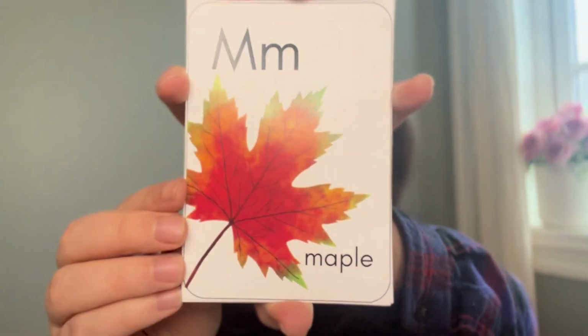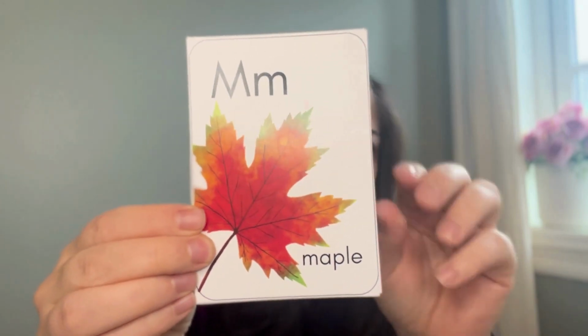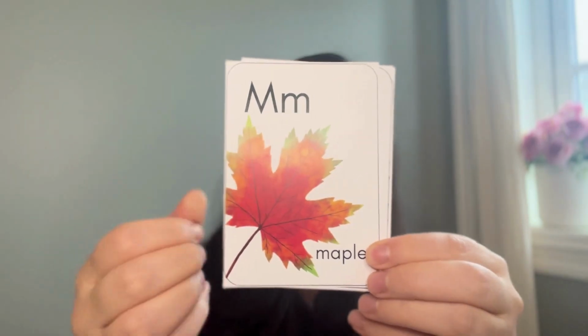Today is lesson 39 in phonics. Okay, let's review some of our letter sounds. I'm going to review some that we didn't do last time. Okay. M says /m/ as in maple. M says /m/.